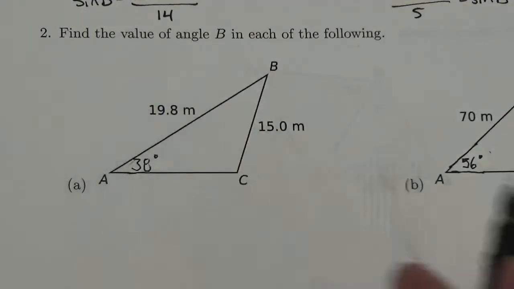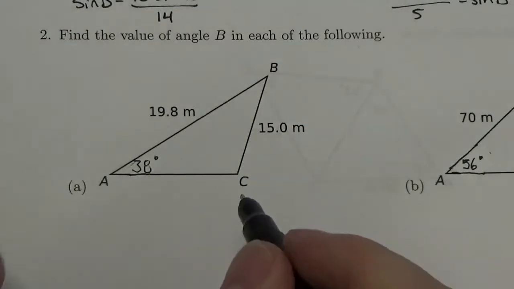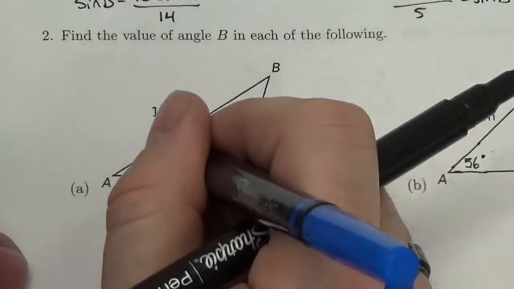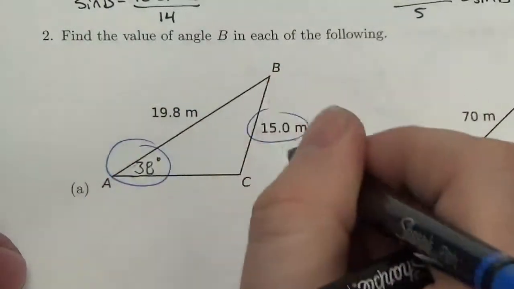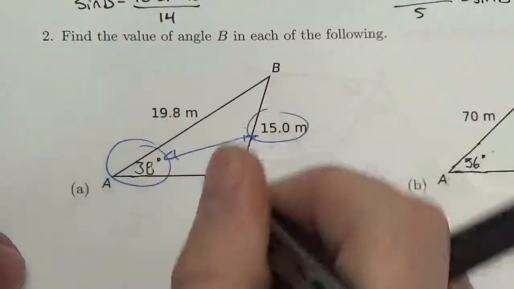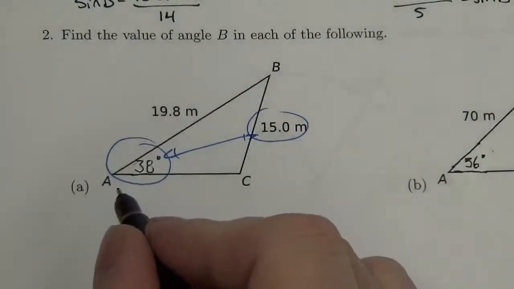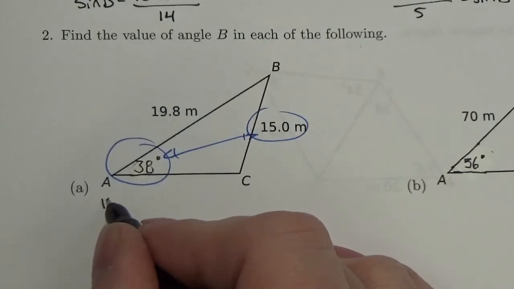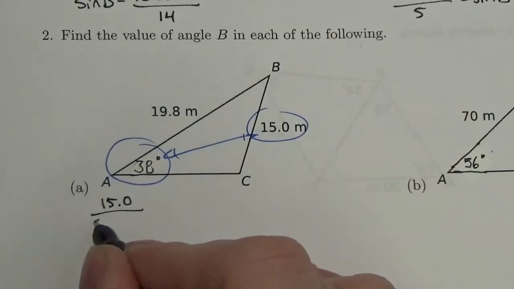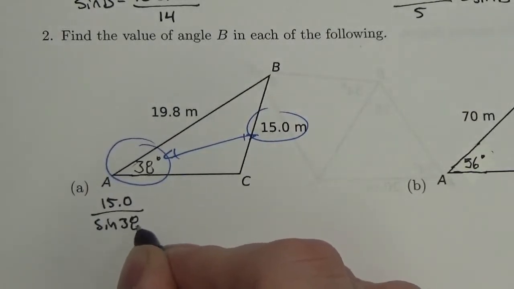Okay, so in this set of problems, we're also looking for the value of B. So let's set this up. Let's take a look at what we're given. In this particular problem, notice that I'm given this angle right here and that side. So that's where we start. So I know right away that my sine law is going to start with 15.0 over the sine of 38 degrees.